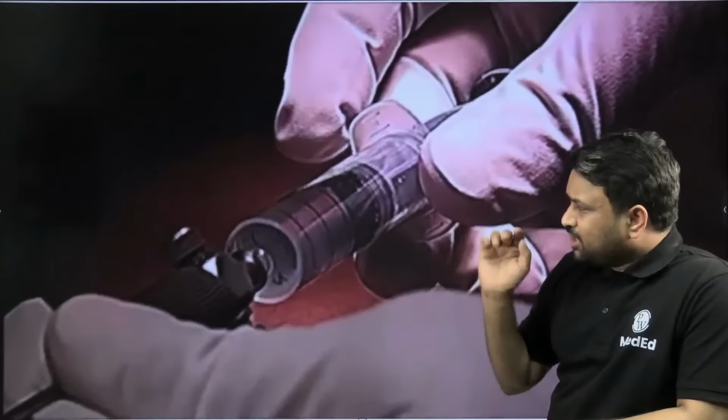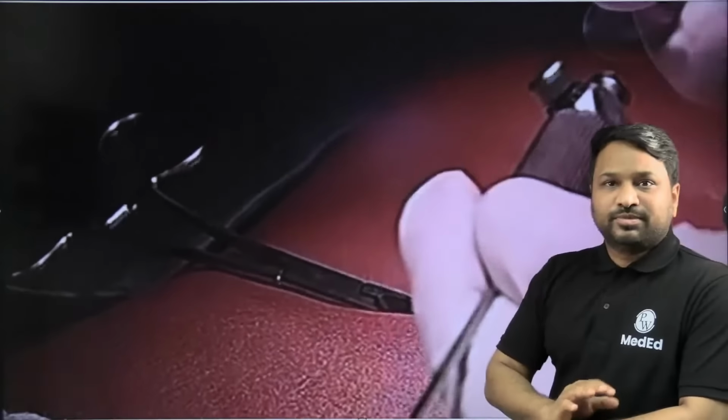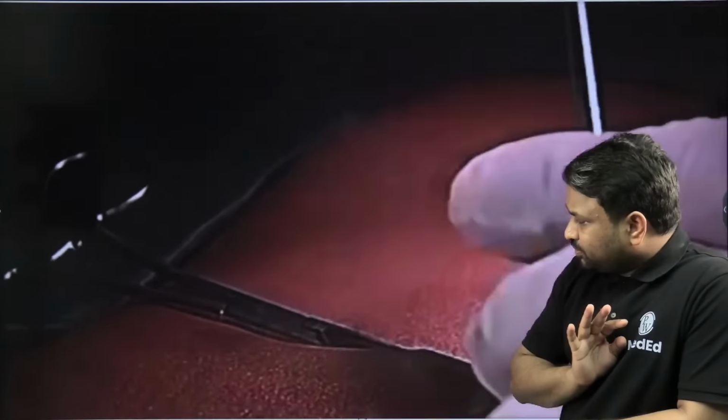We are also done with the saline irrigation test to see whether the entire needle is patent. You're flushing the saline and it is going through it. This is called the saline irrigation test, right? Saline irrigation test is performed, all right?